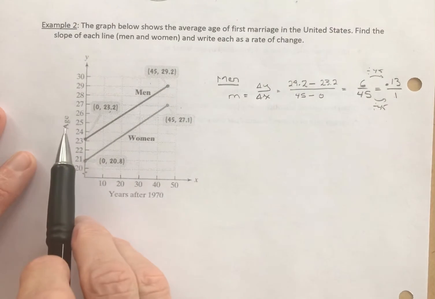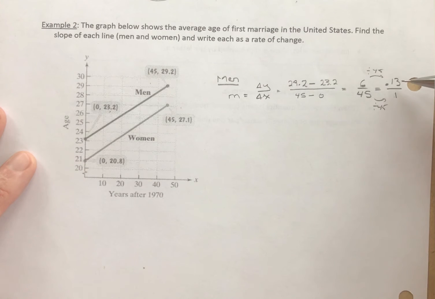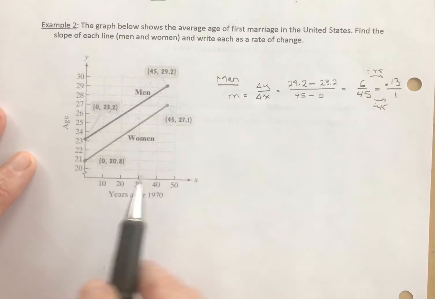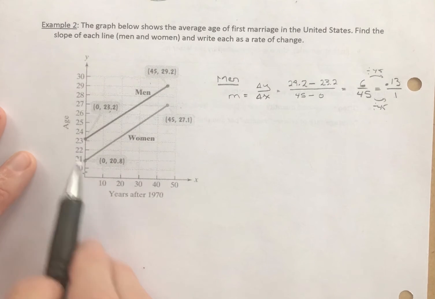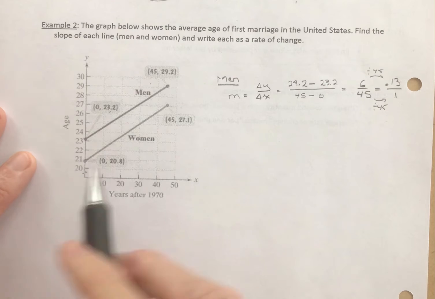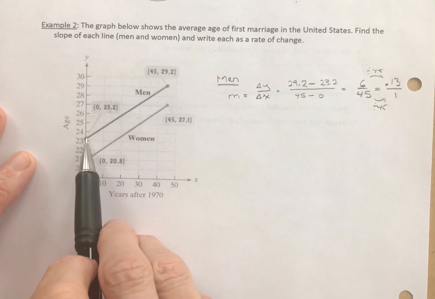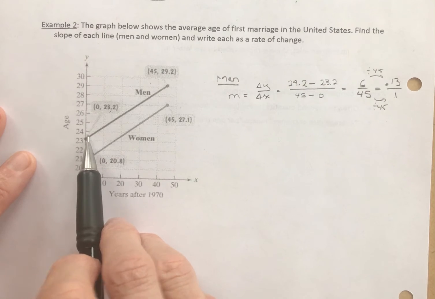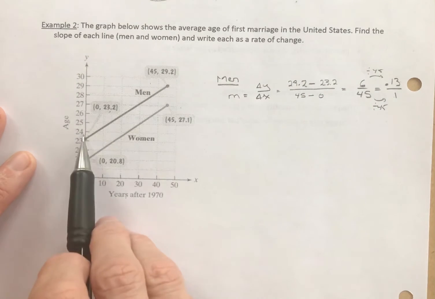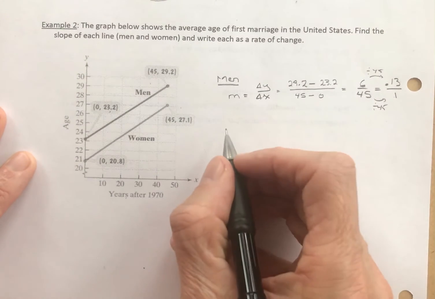There's an increase of 0.13 years per year after 1970. Since 1970, there has been an increase in the age that men get married of 0.13 years per year.